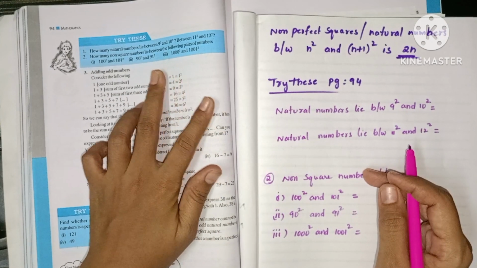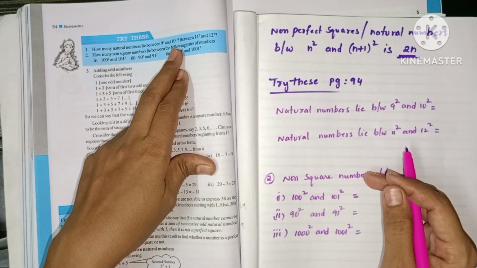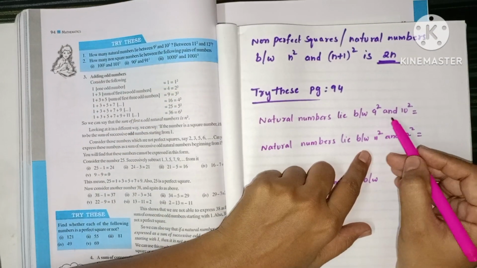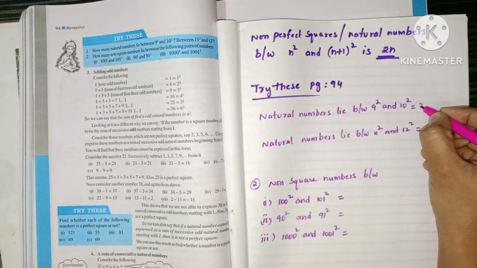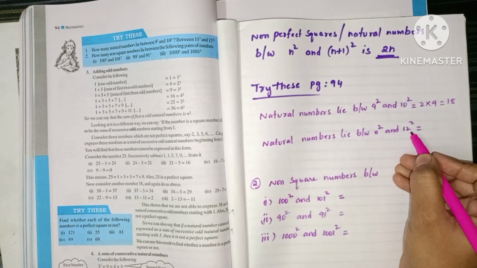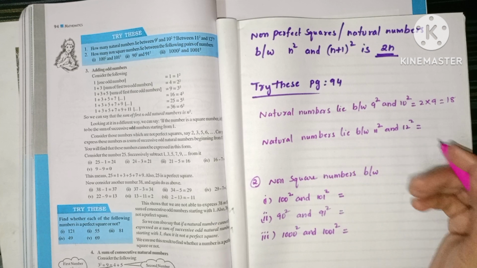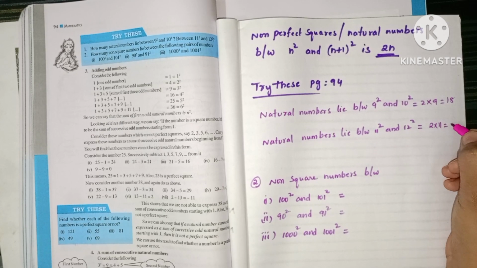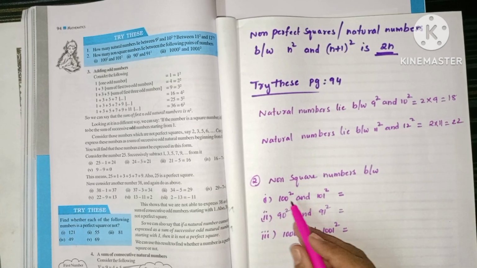See now, try this page number 94. How many natural numbers lie between 9 square and 10 square, between 11 square and 12 square? So these two are successive numbers only, na, 9 and 10. So just multiply the first number with 2. 2 into 9, 18 is the answer. 11 and 12, consecutive numbers. Okay, side by side numbers. So 2 into 11, just double or multiply with the 2. 2 11s are 22.